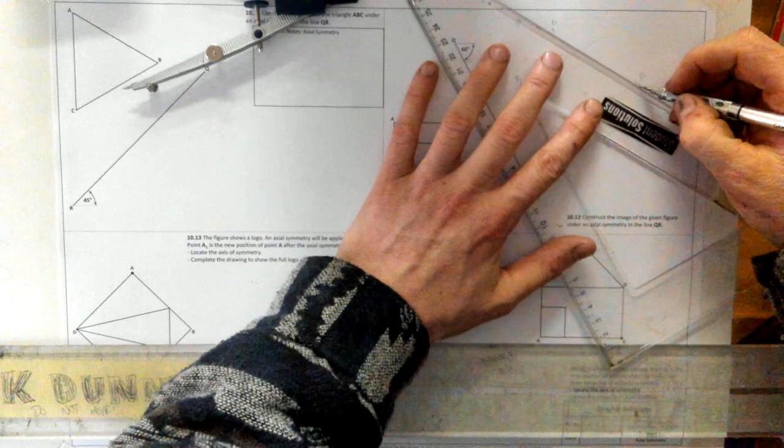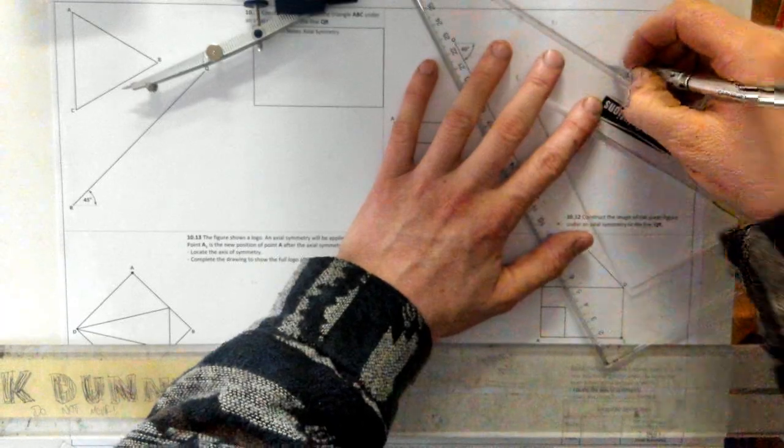Now I could draw in those points if I wanted, so I could join them all up, and I'm going to do that right now. So A1 joins to D1, D1 joins to C1, and A1 then joins down to B1. Now how do I get the rest of my points?